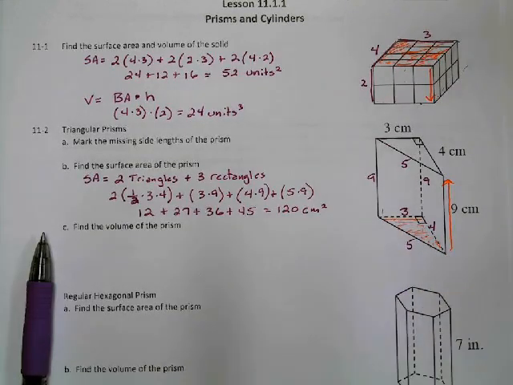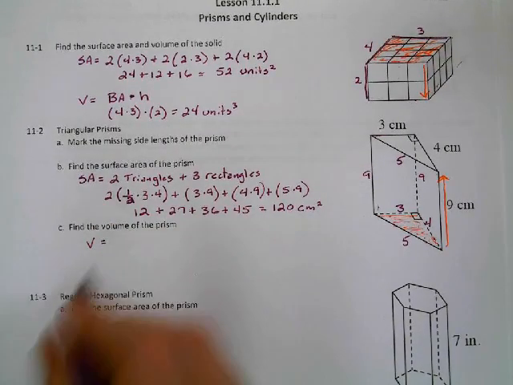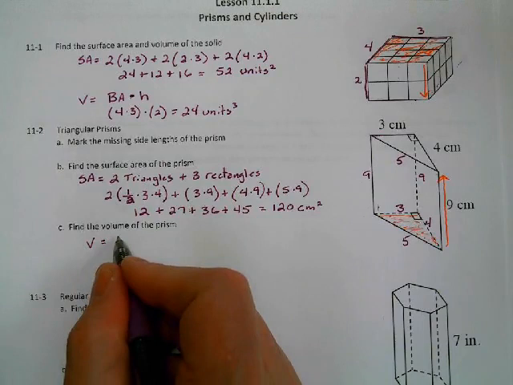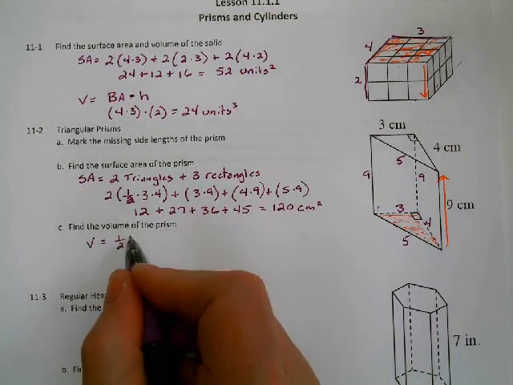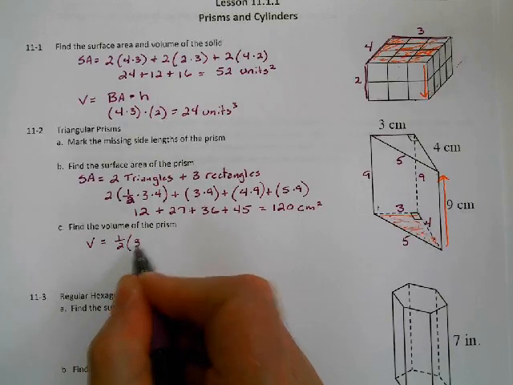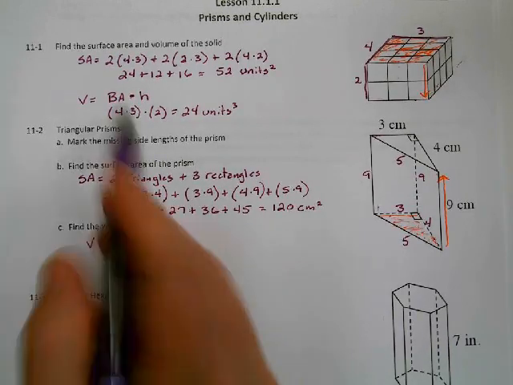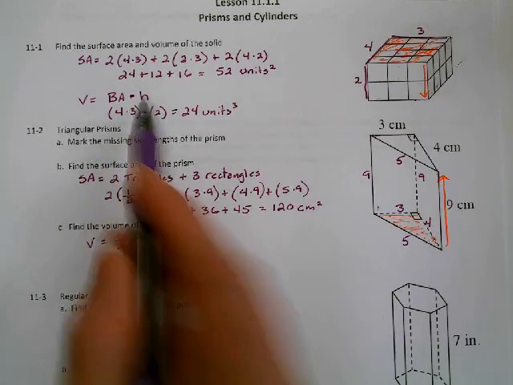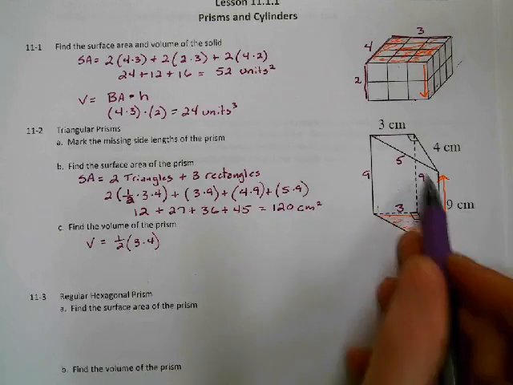So volume equals, the base is a triangle, so that's 1/2 3 times 4. We did that right here. There's my base area. So it's base area times height. My height is over here at 9. We're taking our area and filling it up 9 times there.